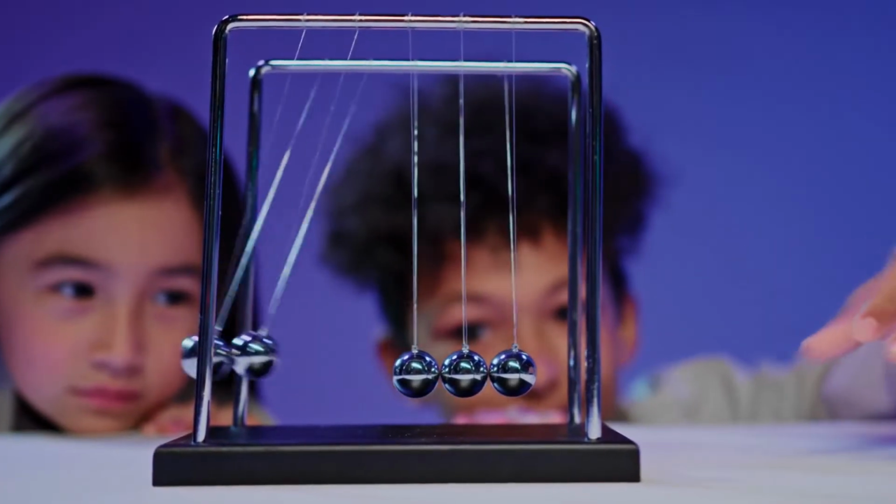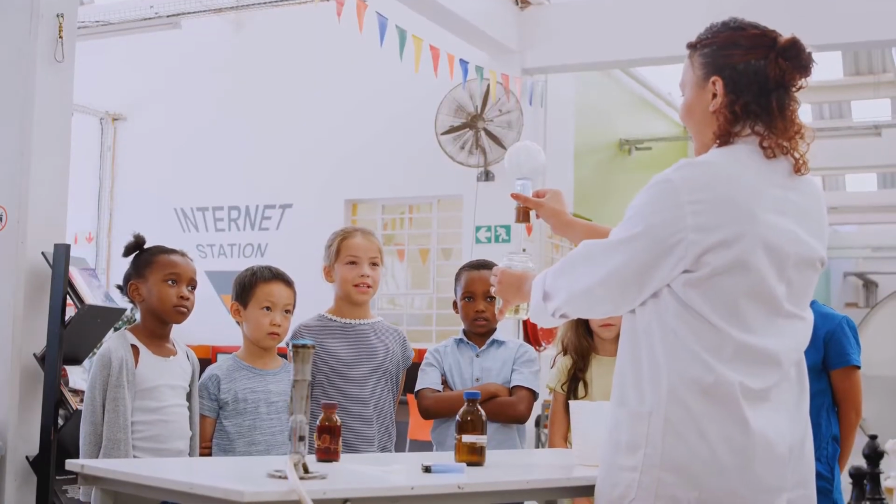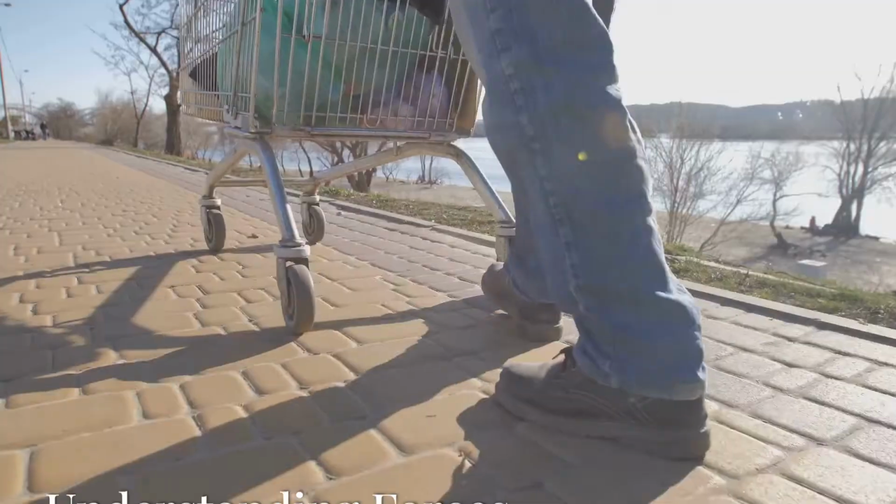Have you ever wondered why objects move the way they do? Well, today we are going to explore the concept of balanced and unbalanced forces and how they affect the state of motion of an object.